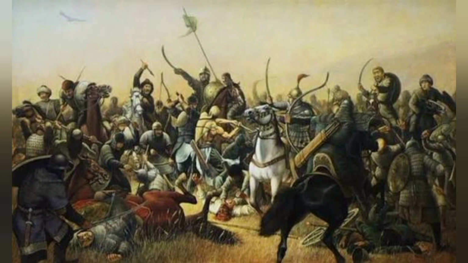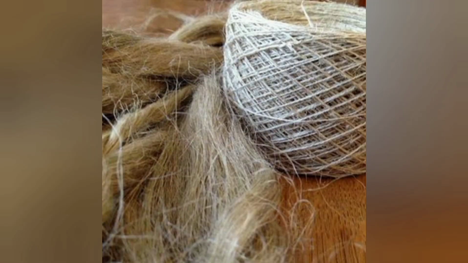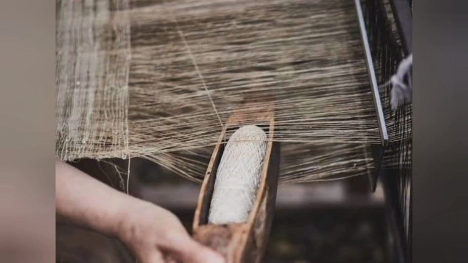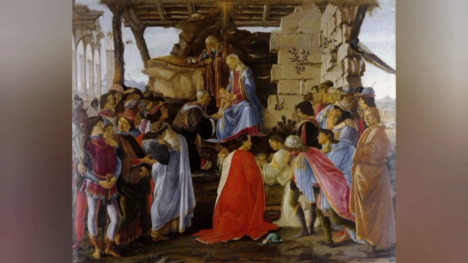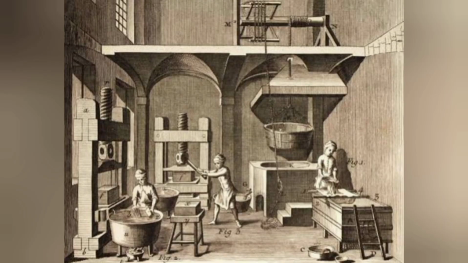During the Battle of Talas in 751 CE, Chinese papermakers were captured and taken away from their homeland, where they were forced to introduce their craft to the Islamic Empire. The process was then further refined, with cotton and linen fibers being preferred over bark and hemp. By the 12th century, paper had reached Europe, where it became indispensable for both secular and religious purposes. European paper mills, particularly those in Spain and Italy, adapted the technology further, enabling mass production.